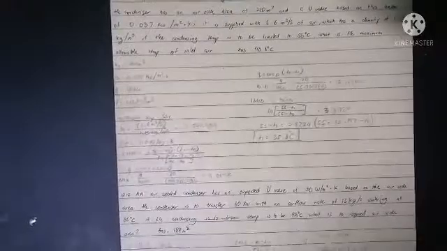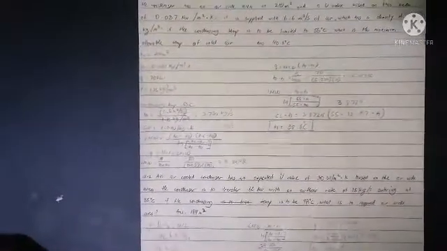So LMTD is equal to (Tc minus Ti) minus (Tc minus To) over ln of (Tc minus Ti) over (Tc minus To). Q is U times A times LMTD.